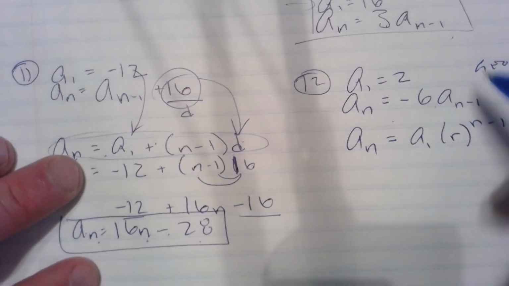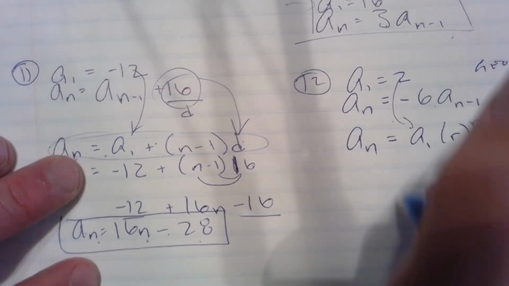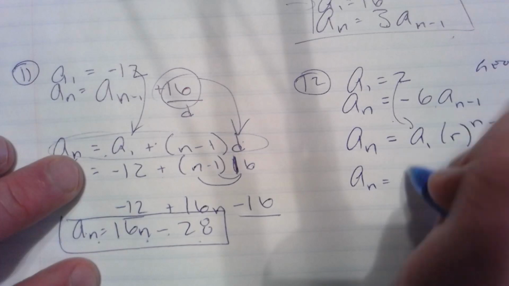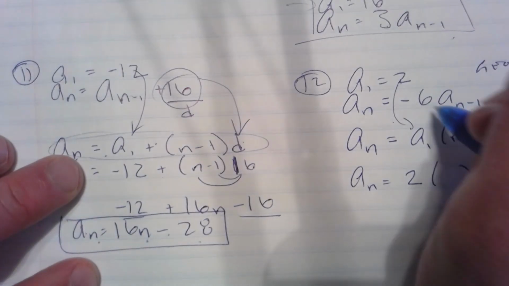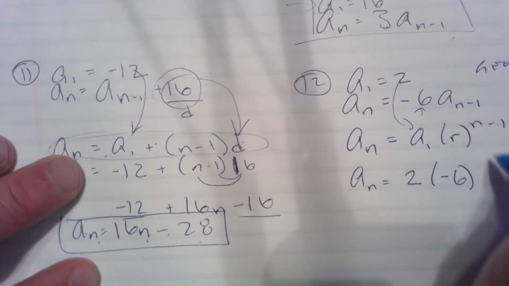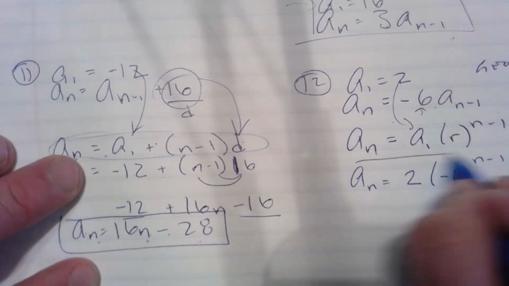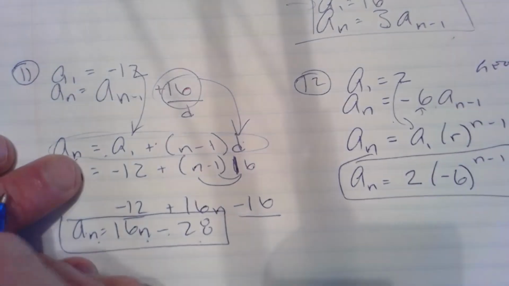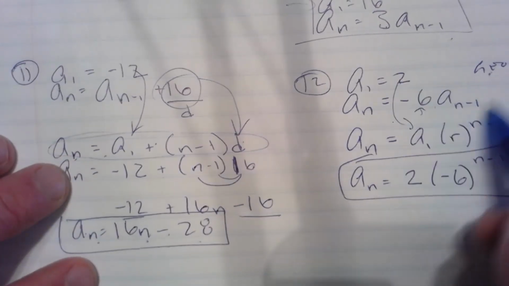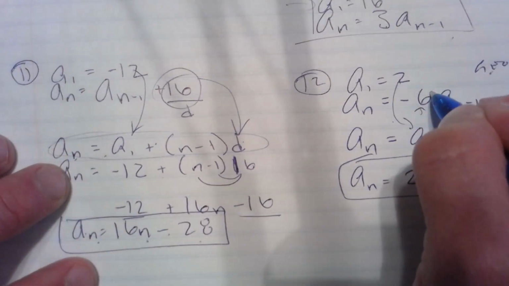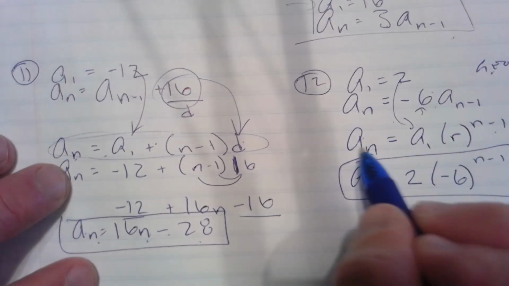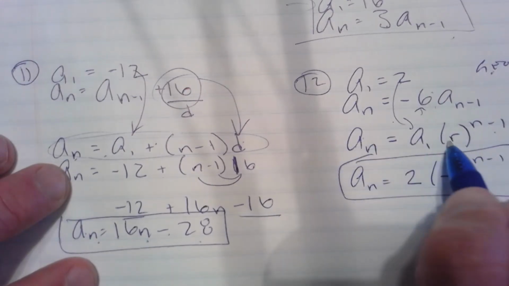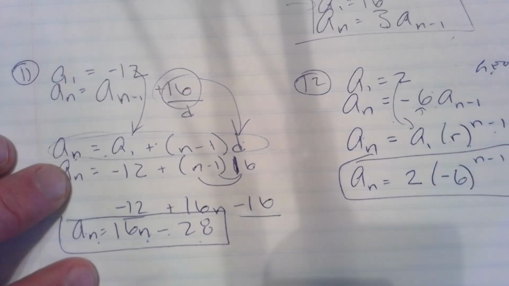They tell us what the first term is, so the nth term is 2. What's my common ratio? That's negative 6, so times negative 6 to the n minus 1. That's all we have to do. We identified that it was geometric, we know this is our common ratio and this is our first term, and in the explicit formula, the nth term is the first term times the common ratio as your base to the n minus 1 power.